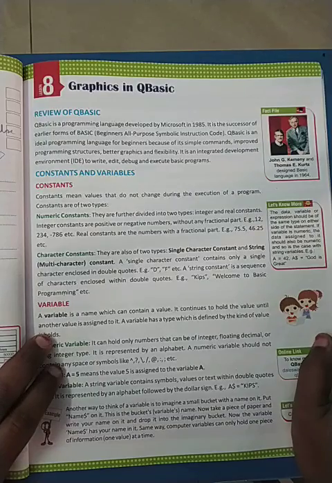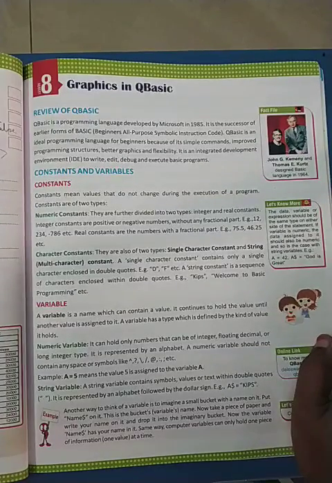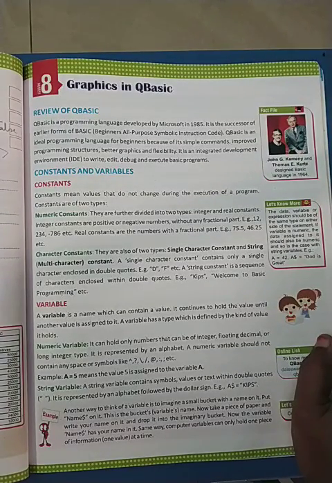Good morning children, welcome to the computer class. Here today we are going to learn about graphics in QBasic. What is this QBasic? It is a basic programming language.